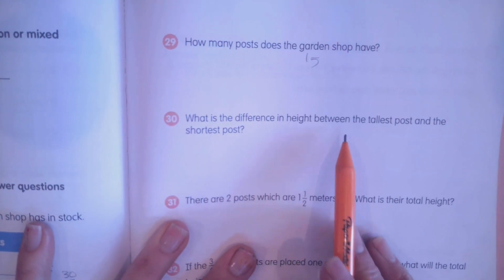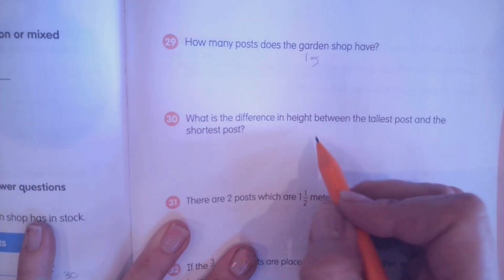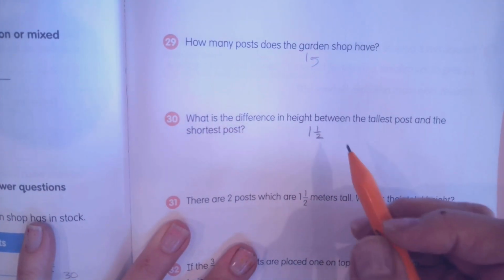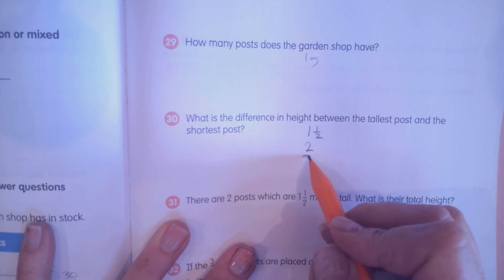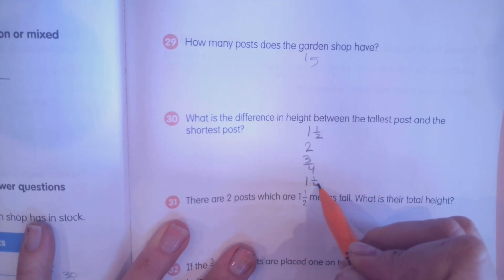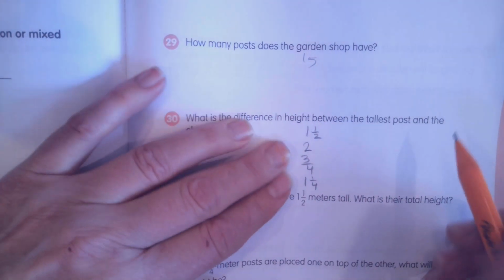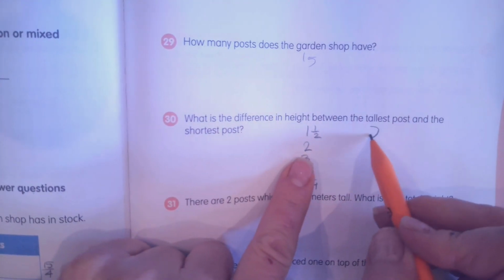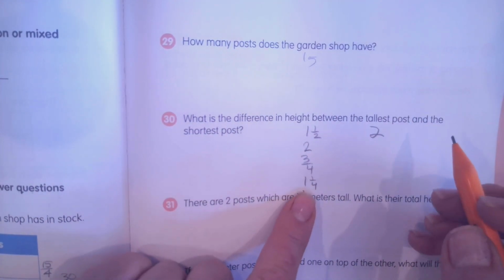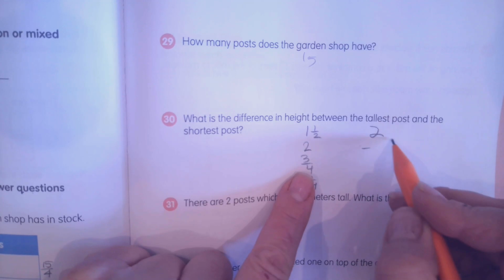What's the difference in height between the tallest, which is 1.5, 2, 3/4, or 1 1/4? So first we find what is the biggest, 2. What is the smallest, 3/4?